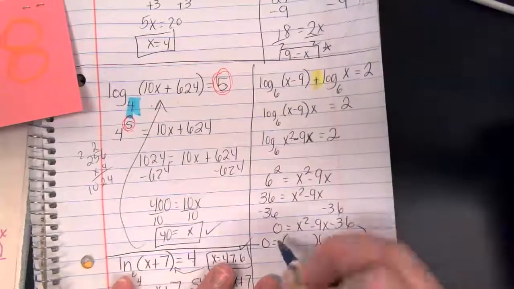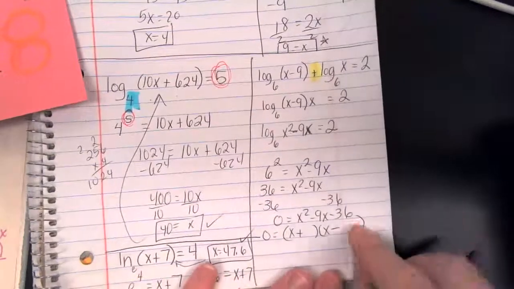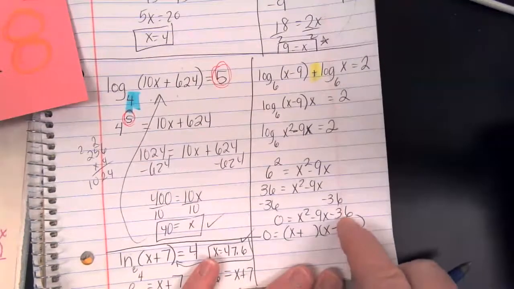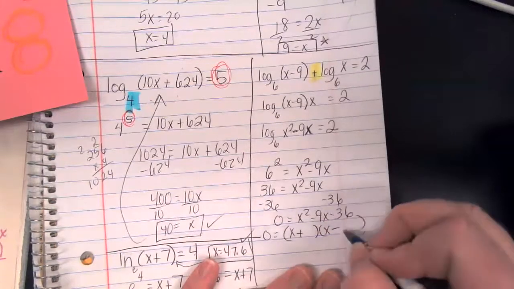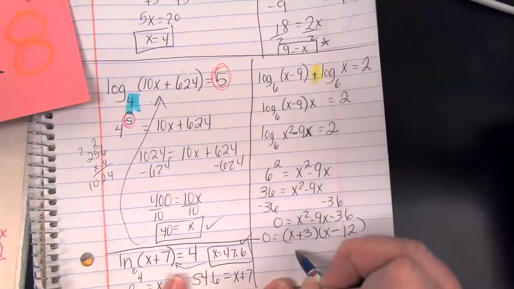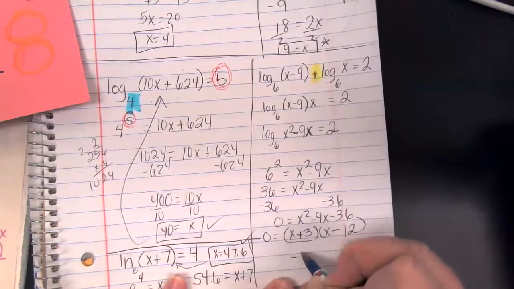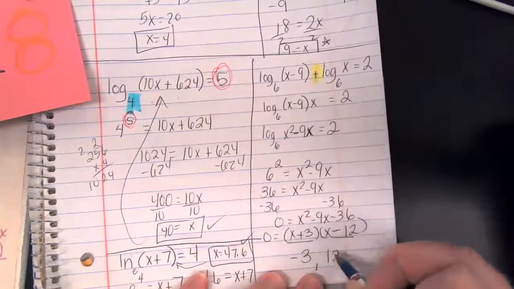Okay, parentheses. X plus, minus. All right, here we go. Factors of 36. Subtract to give you 9. Oh, yep, 12 and 3. So I'm left with, this isn't really a positive 3, it's really a negative 3. This isn't a negative 12, it's a positive 12.